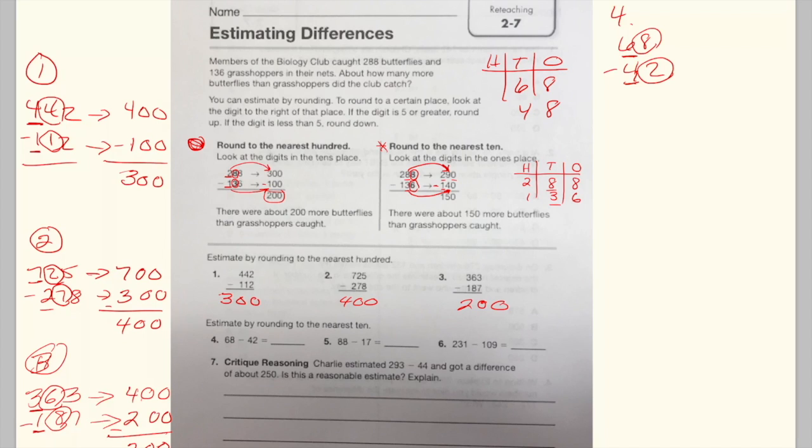And circle the digits to the right. 8 is 5 or above, so the 6 becomes a 7, and all numbers to the right become 0. The 2 is 4 and below, so the underlined 4 stays the same, and all digits to the right become 0. 70 minus 40 equals 30. Your answer to number 4 is 30.